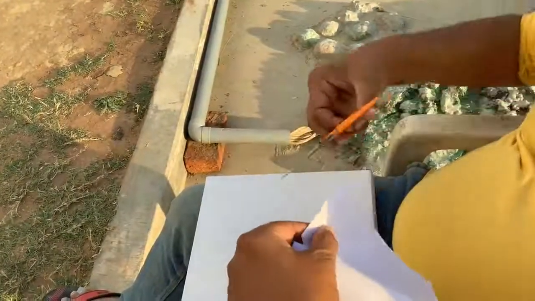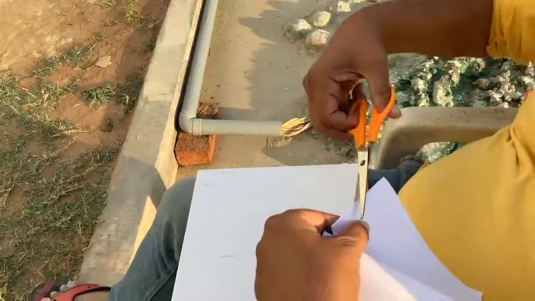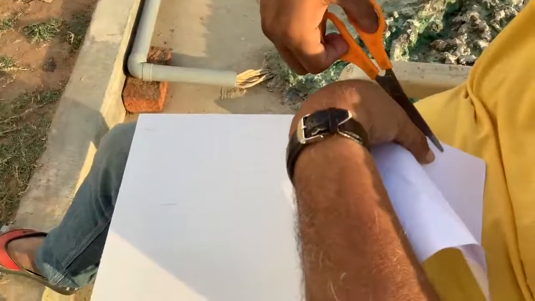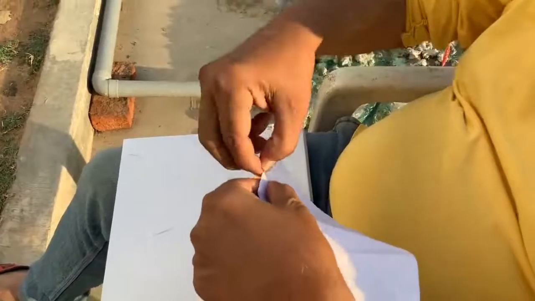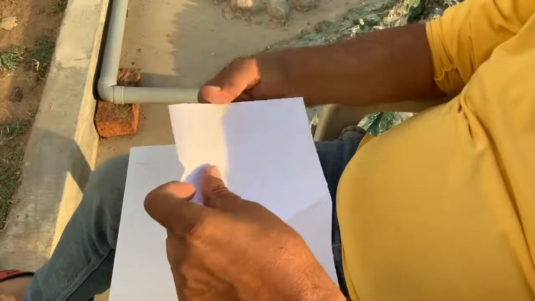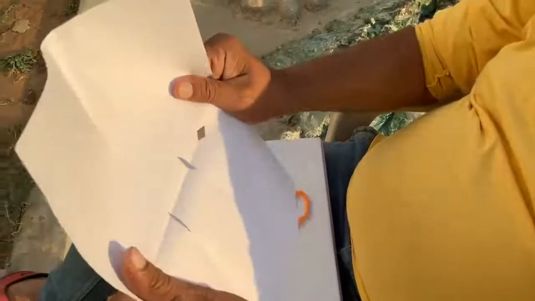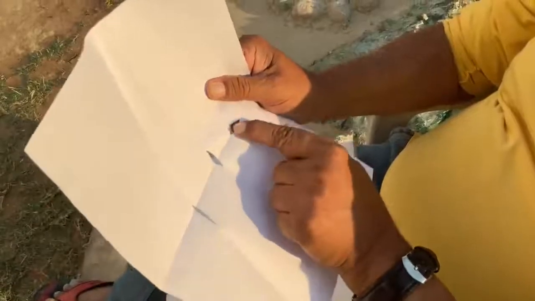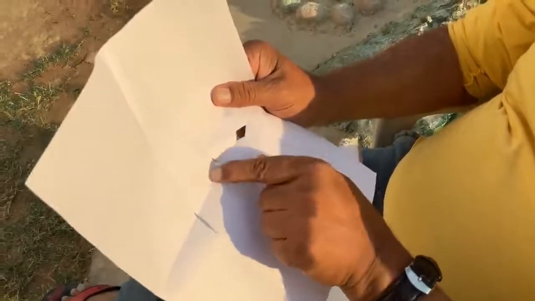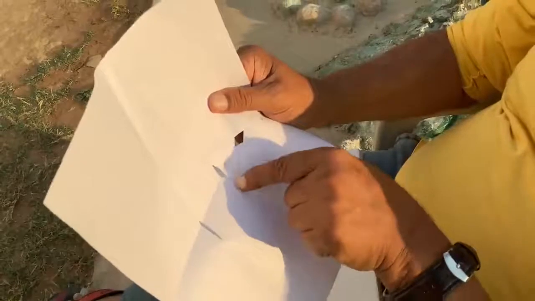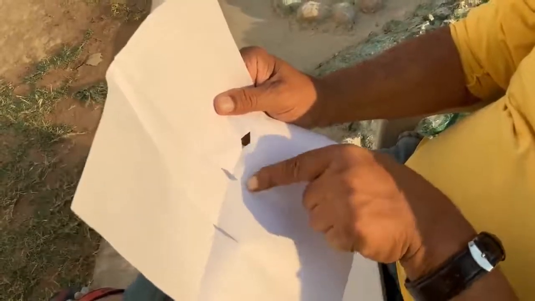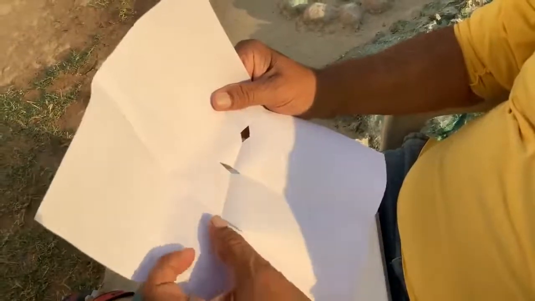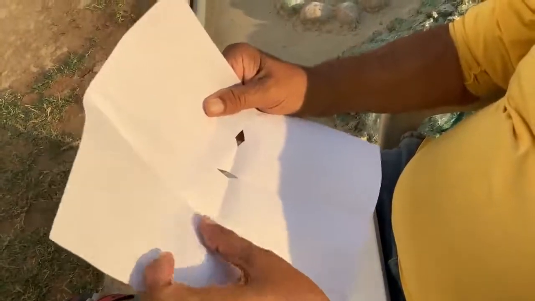Let me make this hole slightly bigger. So I have just made this hole slightly bigger. Now I have 3 holes. These are the 3 holes of 3 different shapes. This is close to a parallelogram. This is an oblate type of shape, or a convex lens type of shape. And this is maybe a convex lens with a much larger focal length.